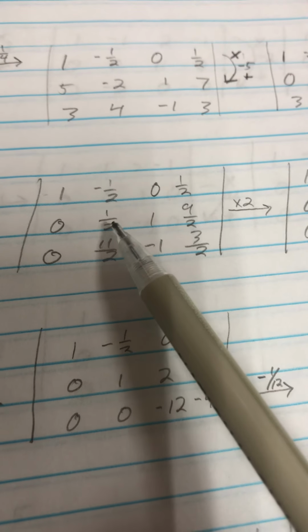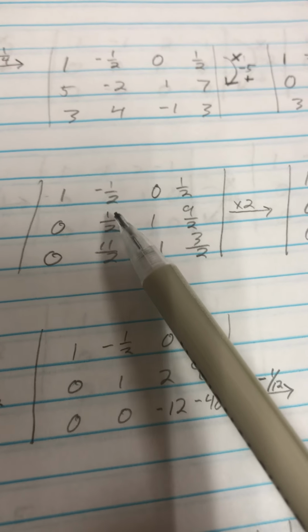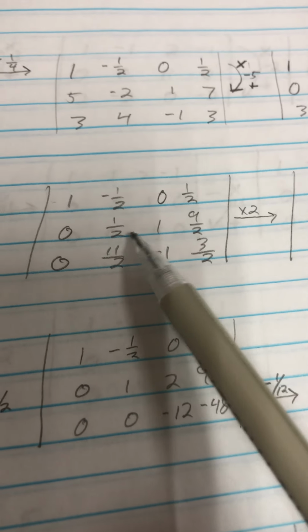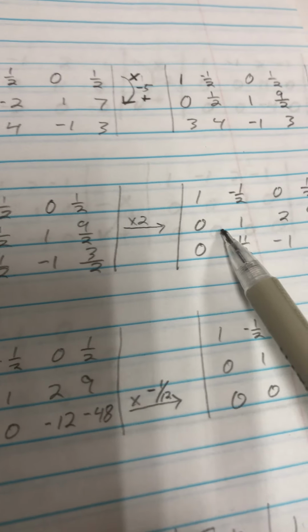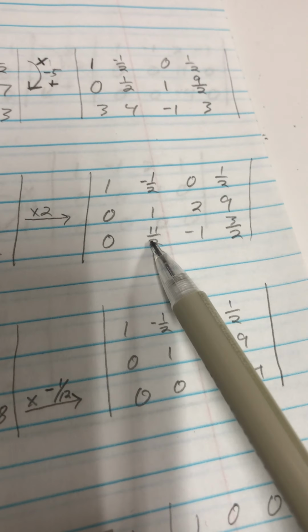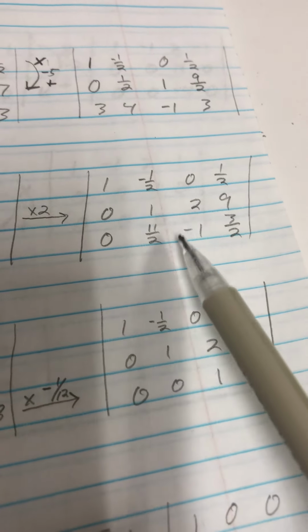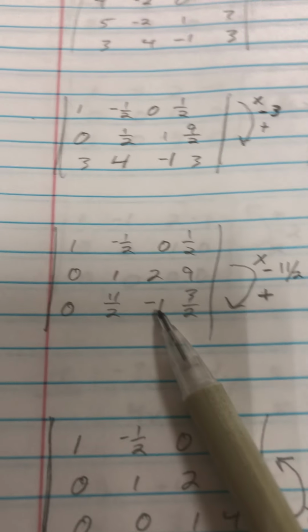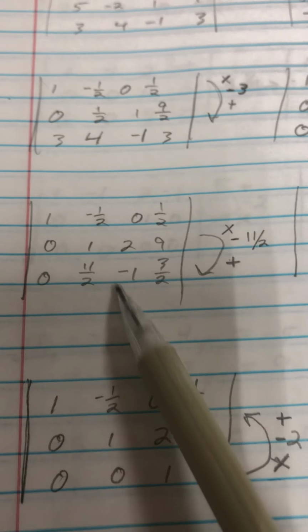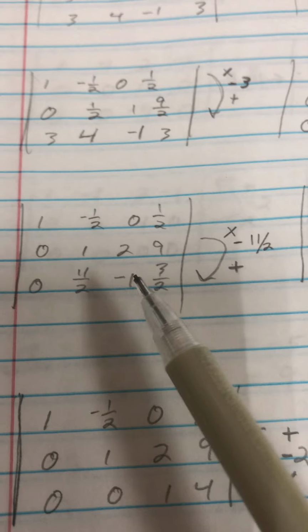I noticed that I want this to become a 1, so 1/2 times 2 gives me that 1. So there we go. Notice the first and the third stayed the same. I just recopied this down here. Make sure you're pausing it, because no way I can just wait for you to write all that, because there's a lot of writing.